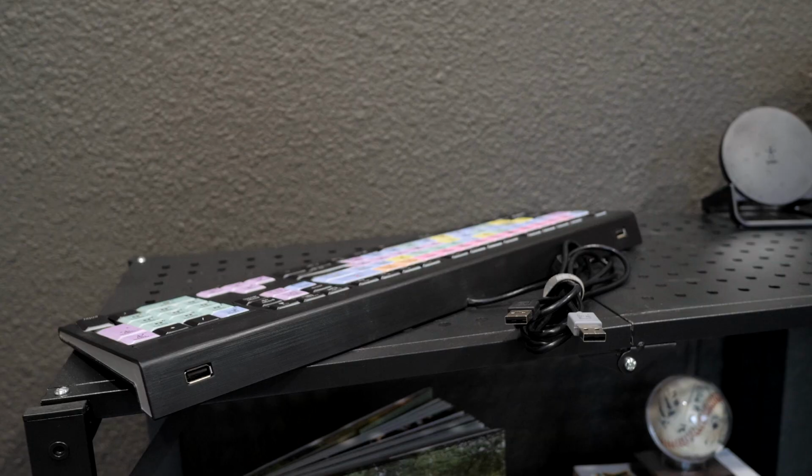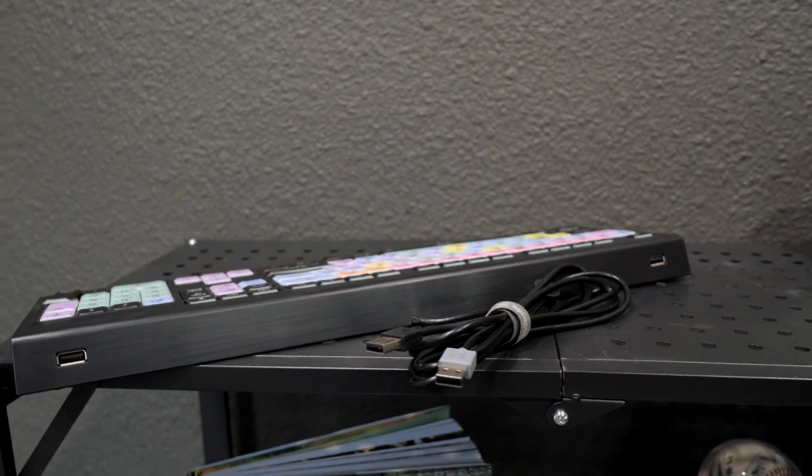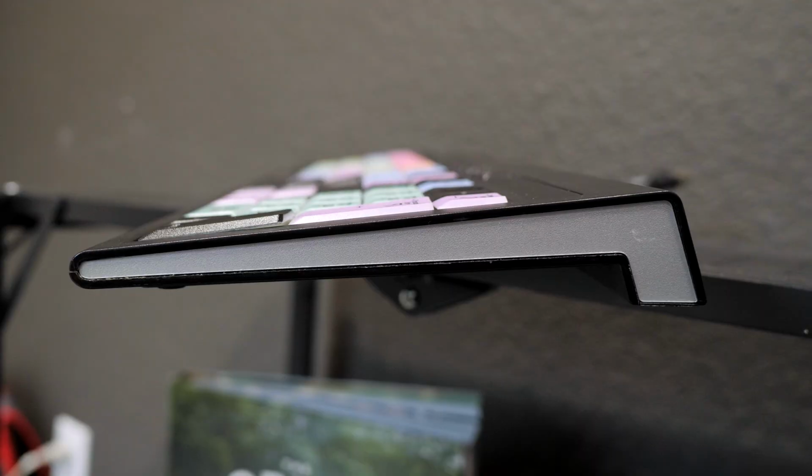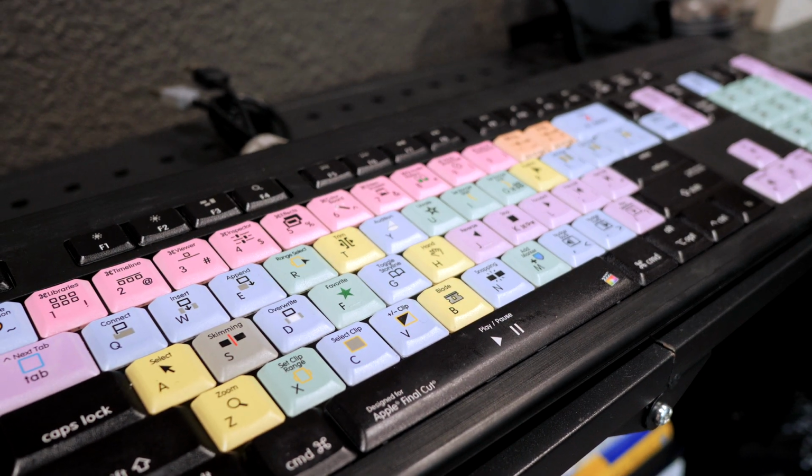Between the symbols and codes on the keyboard and this handy little cheat sheet that came in the packaging, I learned not only all the things I could do in Final Cut Pro, but I learned where to find them, and eventually it became muscle memory for me, and I was able to not even look down and know exactly what I was doing.